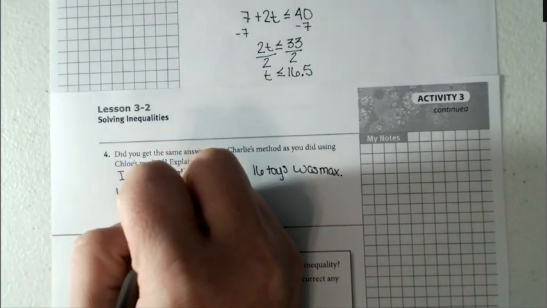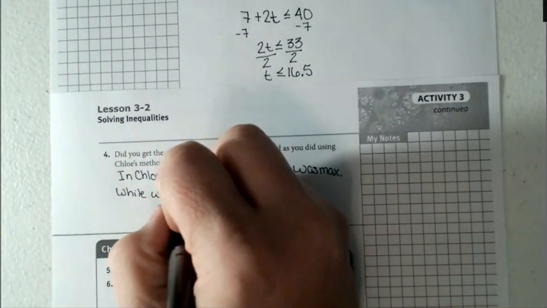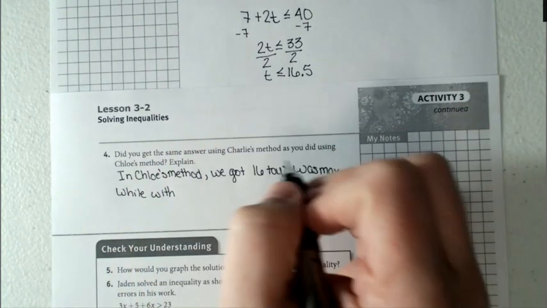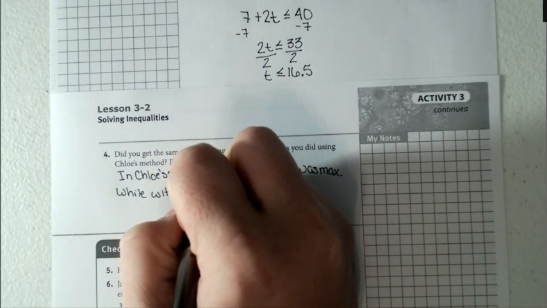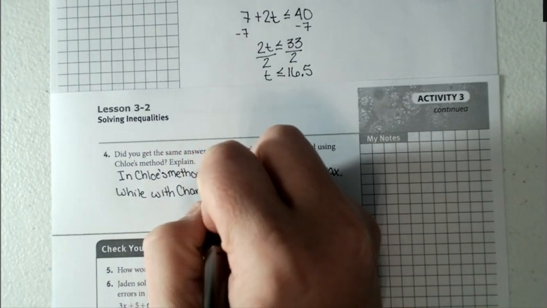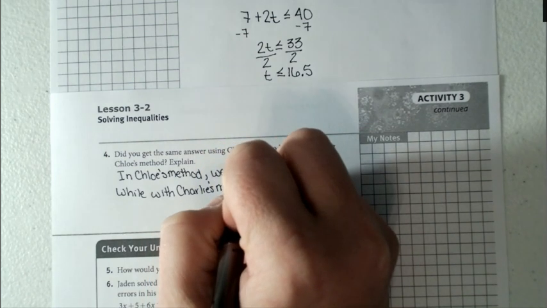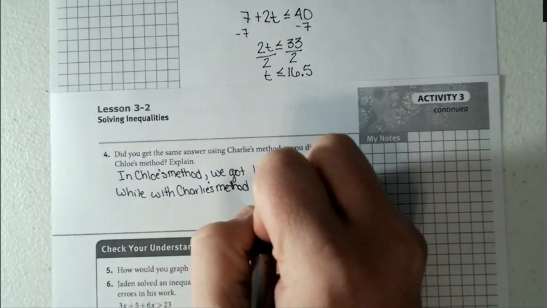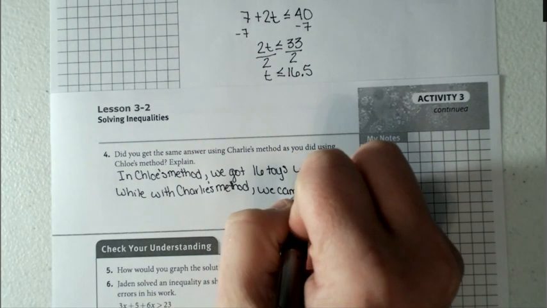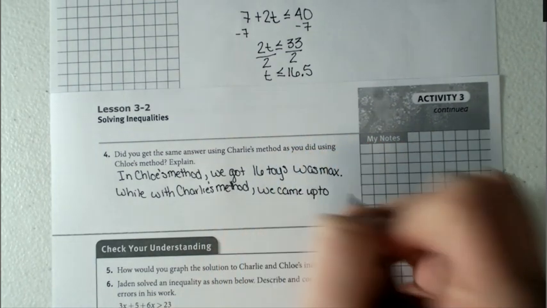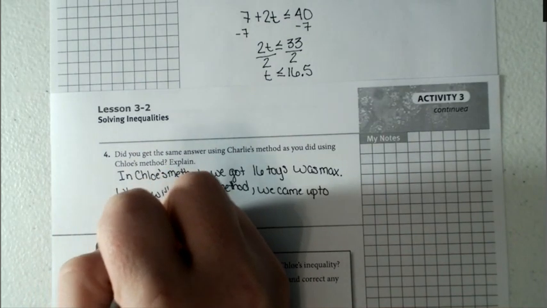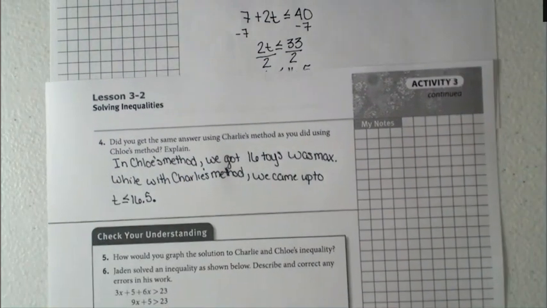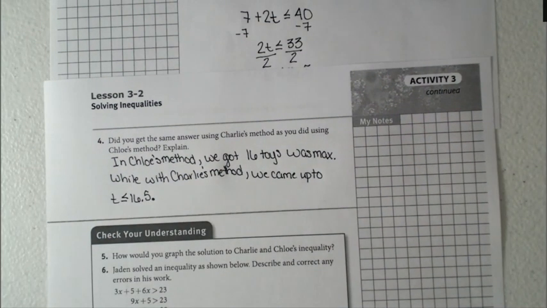While with Charlie's method, we came up to t is less than or equal to 16.5. Now the question asks, did we get the same thing? So no, not really.